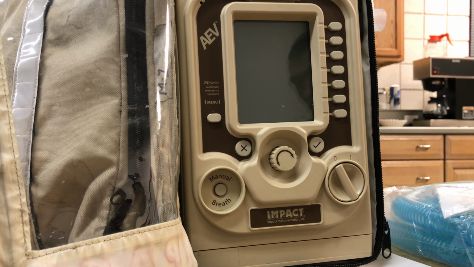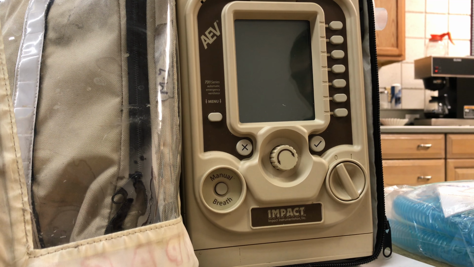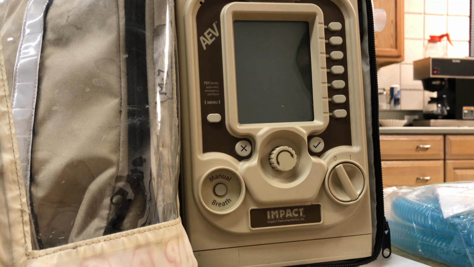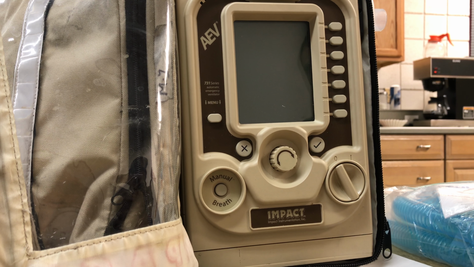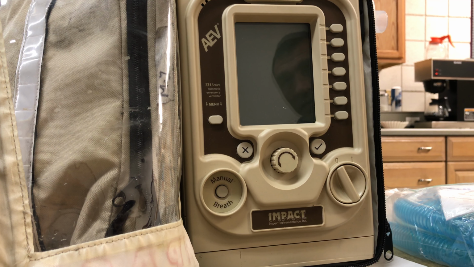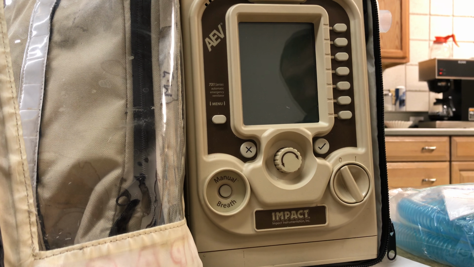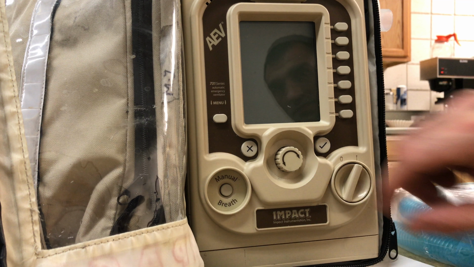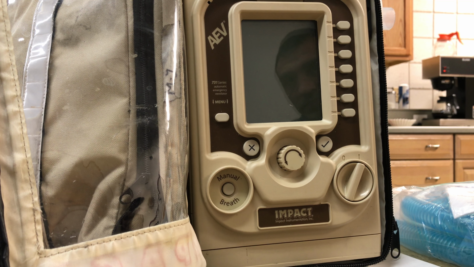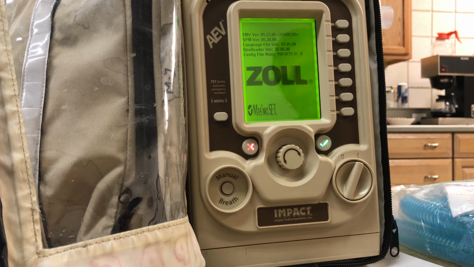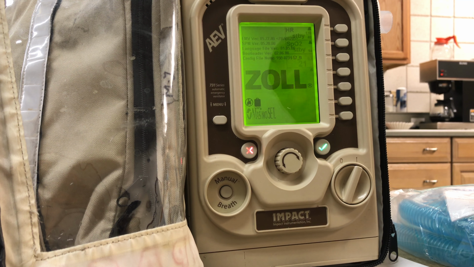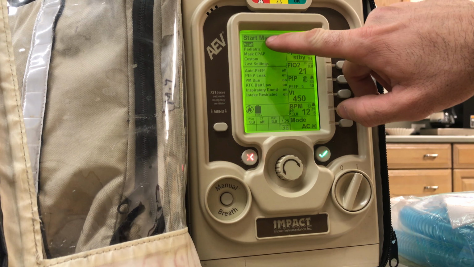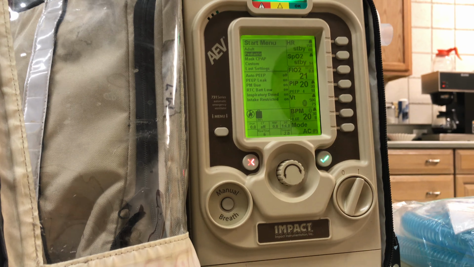All right, so we ran into a problem with the vent the other day. We kind of figured out that there's some things that changed with the update, so we want to make sure everybody's aware of them. The changes are mainly in regard to pediatrics. Now when you turn the vent on, once it cycles on, you get the option to select adult or pediatric. It starts on adult, and then you'll switch to pediatric here.